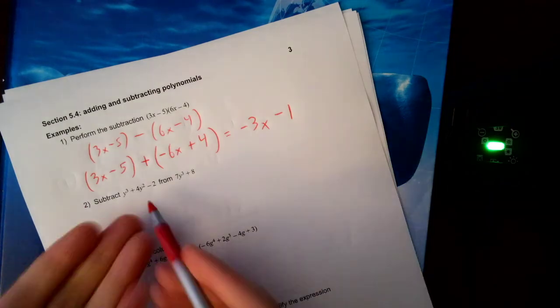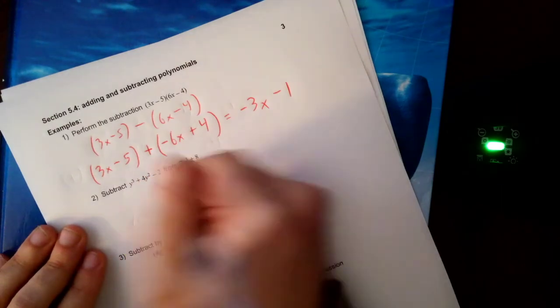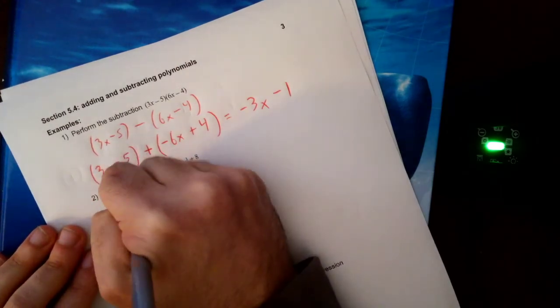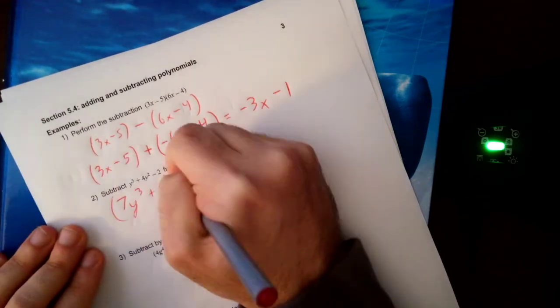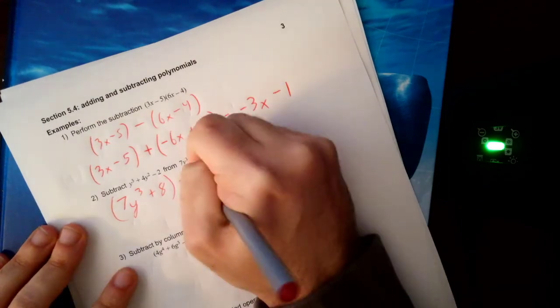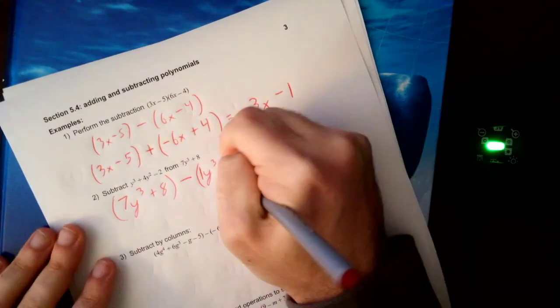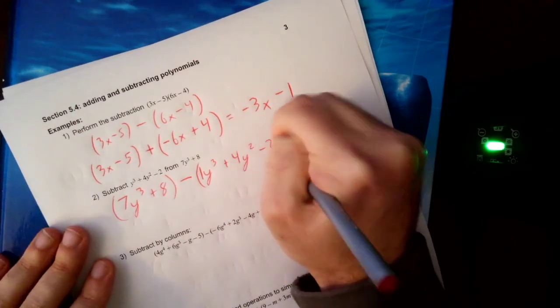Now I need to be careful in the second one because I want to subtract y cubed plus 4y squared minus 2 from 7y cubed. So I'm going to write 7y cubed plus 8, and from it I am going to subtract y cubed. I can put a 1 there if I want, right? There's a hidden 1. Plus 4y squared minus 2.